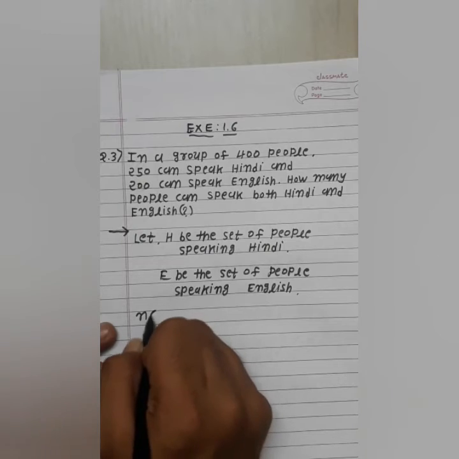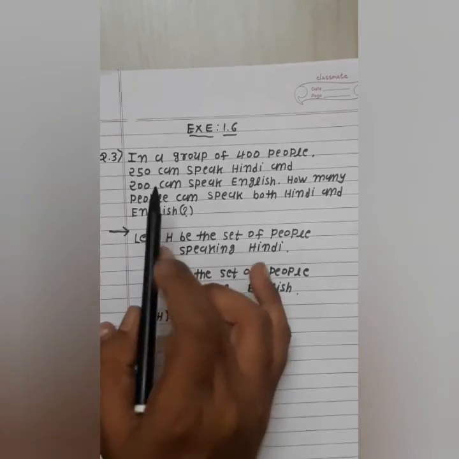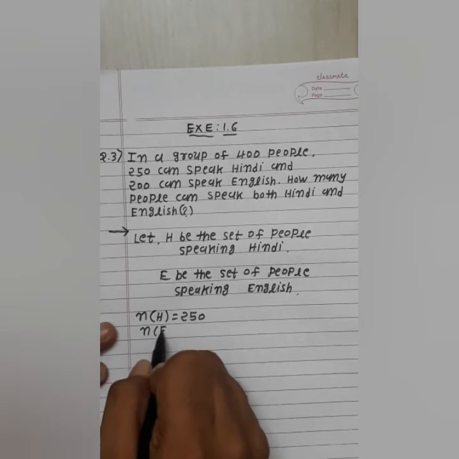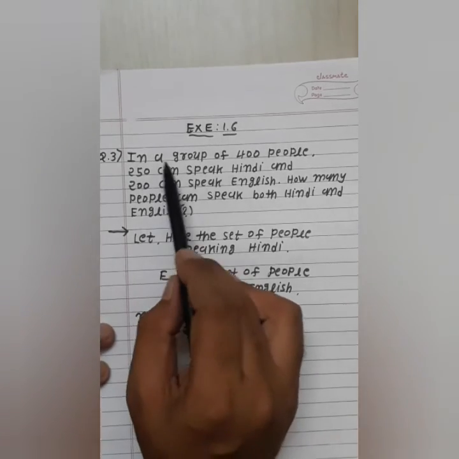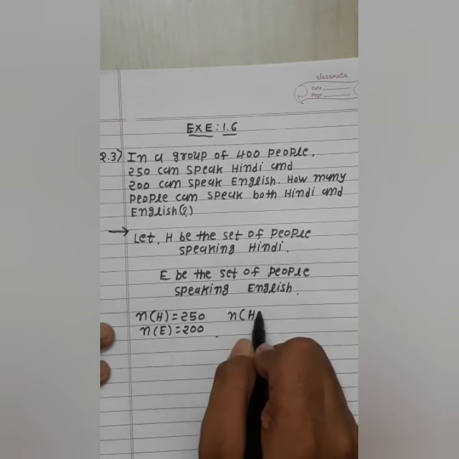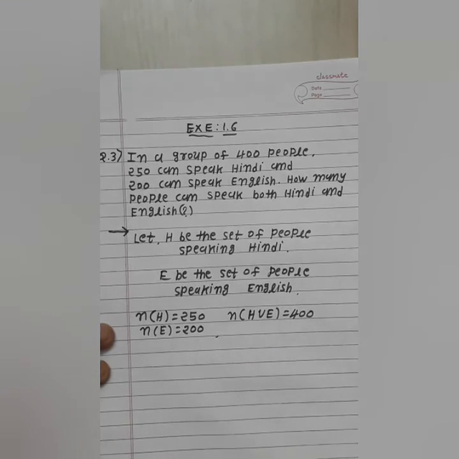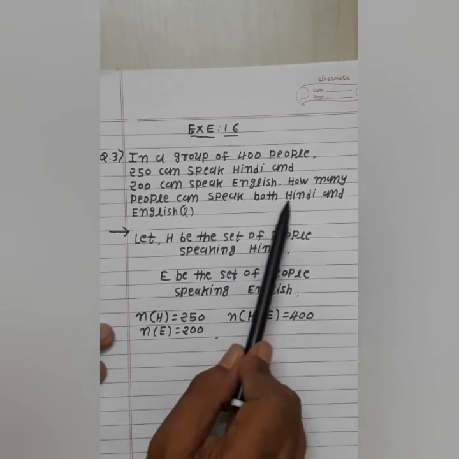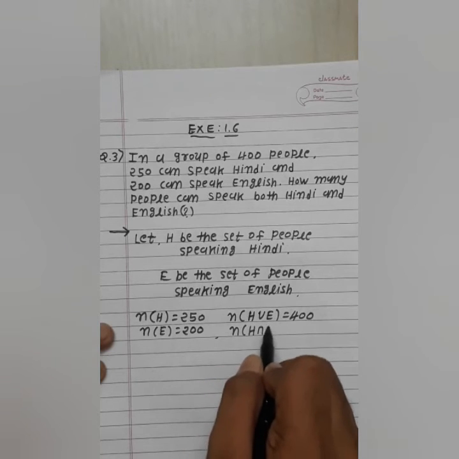So, N of H is equal to 250. 200 can speak English, so N of E is equal to 200. And in a group of 400 people, so N of H union E is equal to 400. So our question is how many people can speak both Hindi and English? That means find out N of H intersection E.